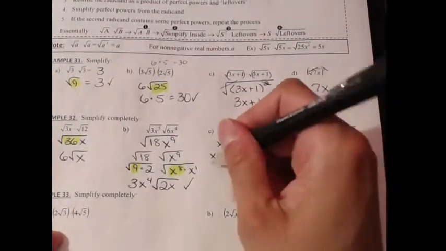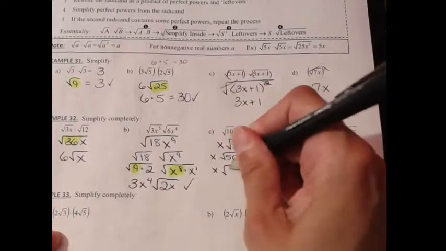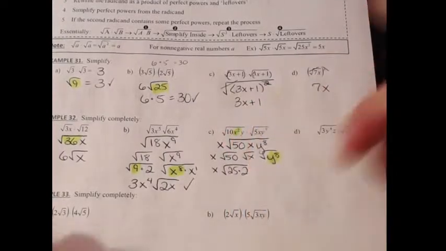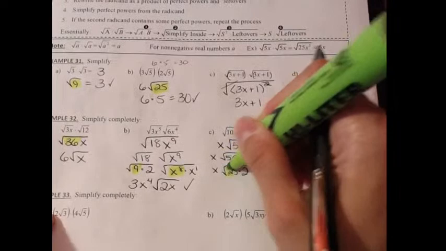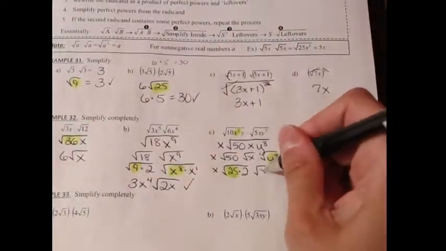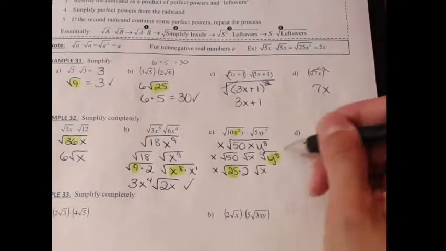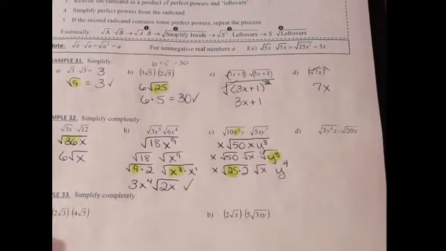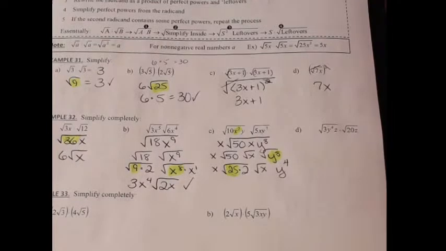Notice that square root of 50 will break down into 25 times 2, where 25 is my perfect square. Square root of x is going to stay. We can't do anything with that. And then square root of y to the 8th simply becomes y to the 4th. We cut that power in half.